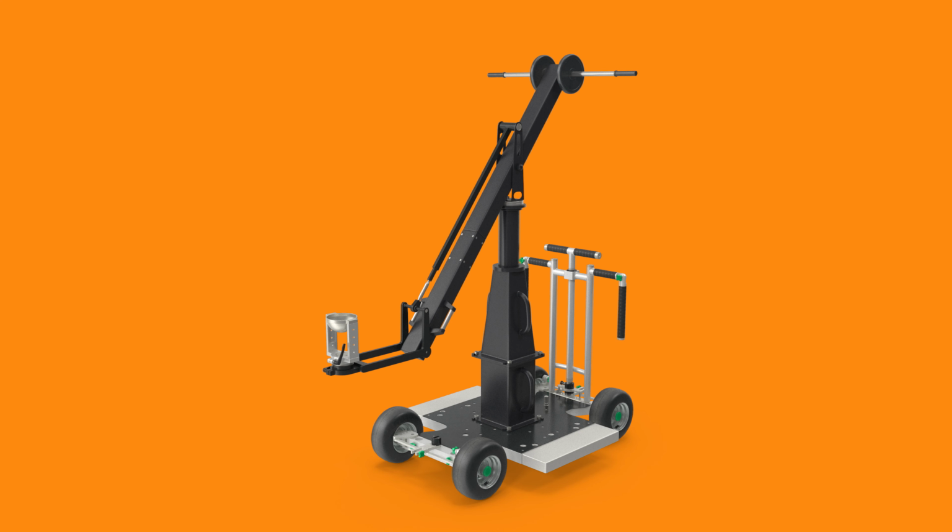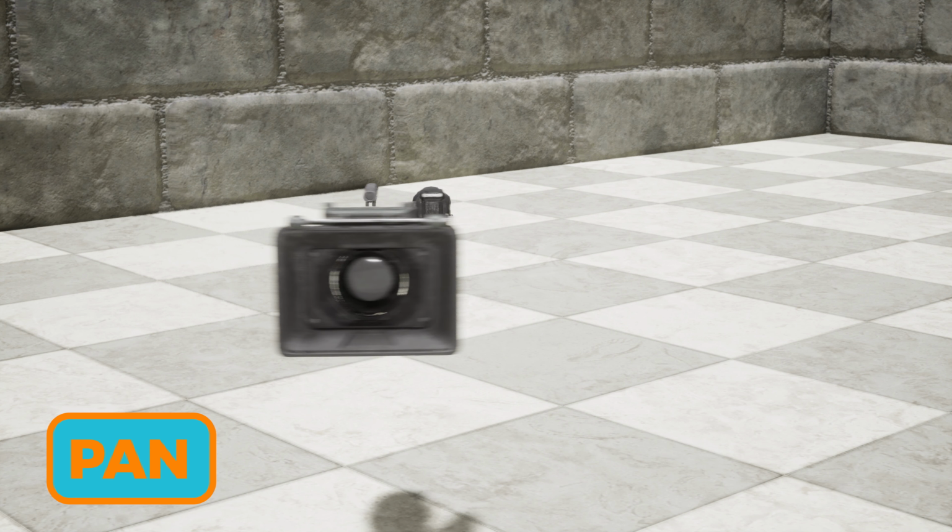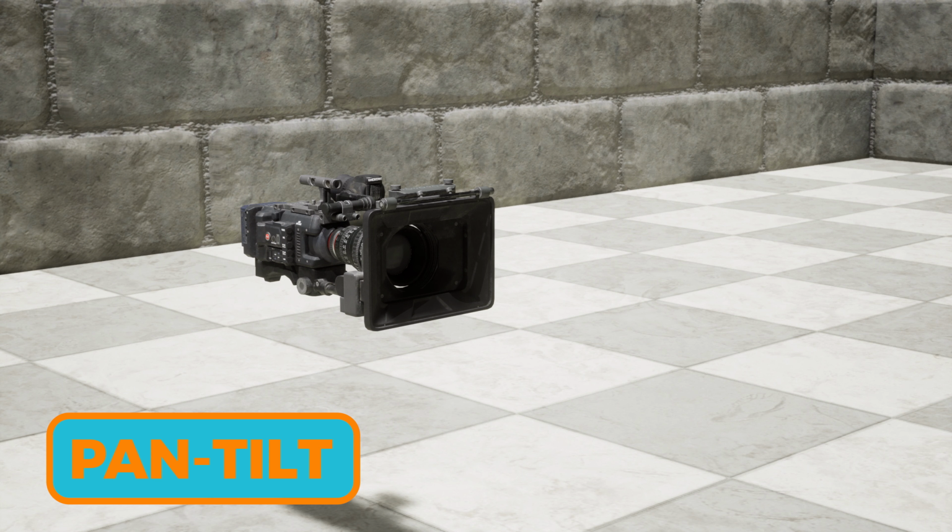There are countless ways to move a camera, and some of the movements are very advanced and require specialized equipment. But if you really break it down, there is only a handful of basic camera moves that we can do, and every other move is achieved by combining two or more of those moves.